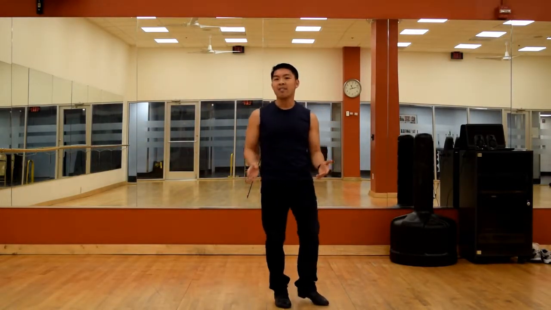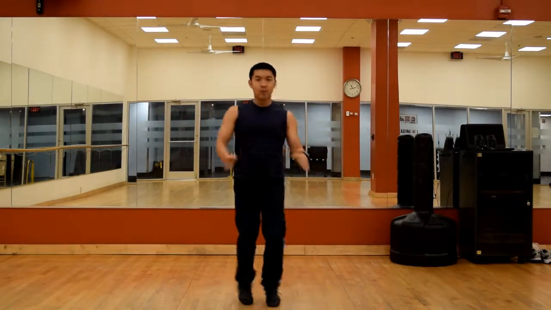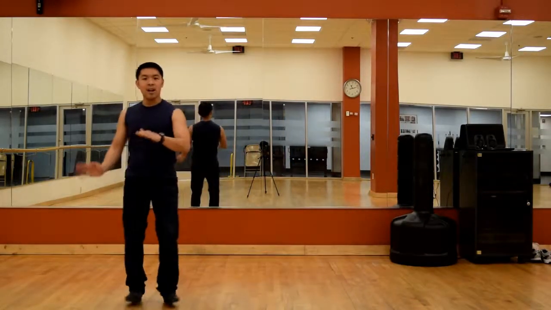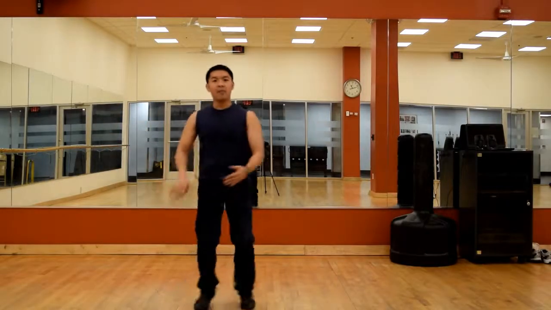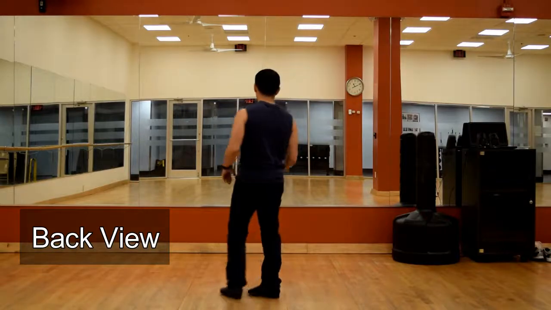And you can do that in the Cupid Shuffle. See, when he goes to the right, you can go to the right, to the right, to the right, to the right. And then you go back to the left, to the left, to the left, to the left. So how you do that, I'll show you the back view.